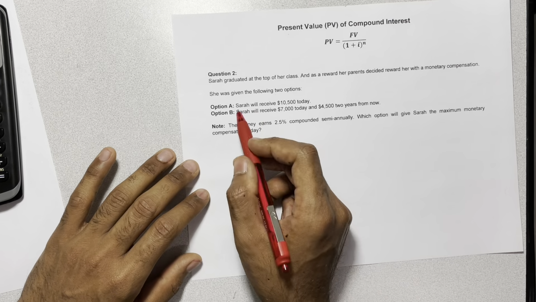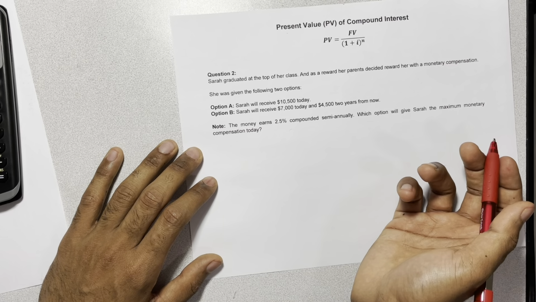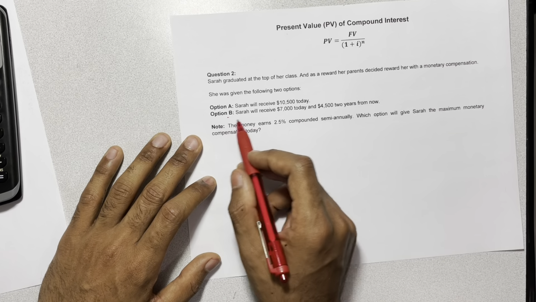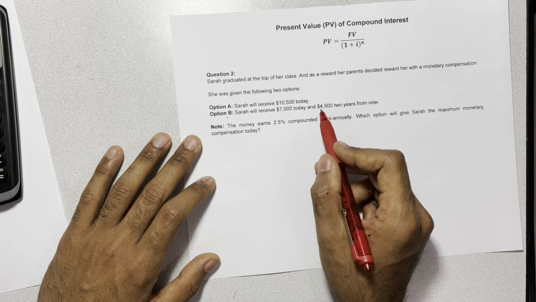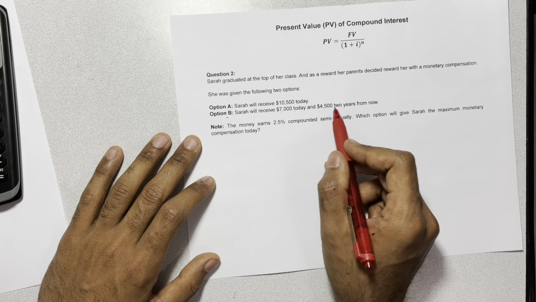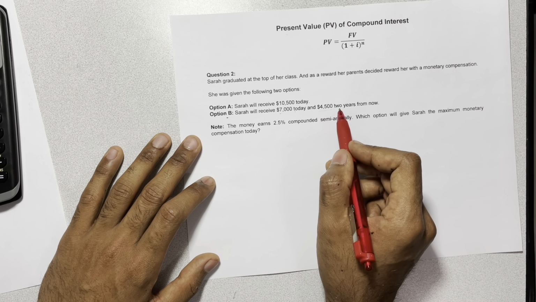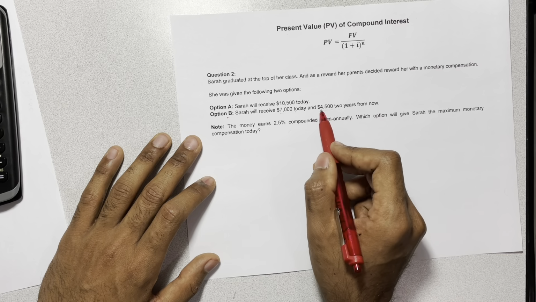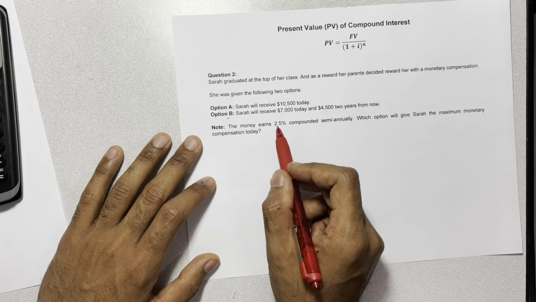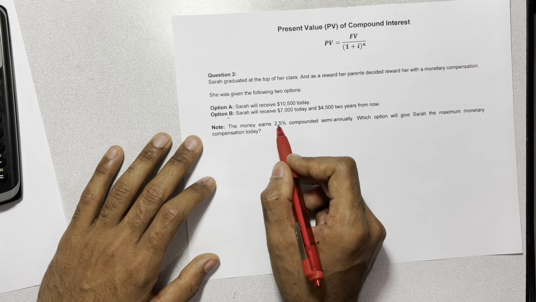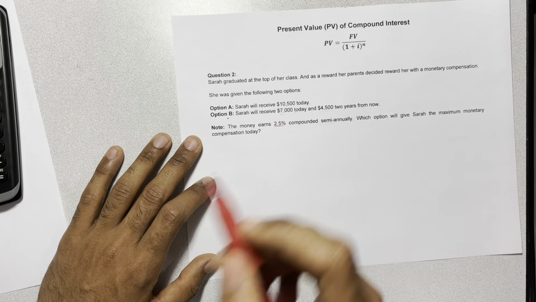Interesting. So option A, we don't need to do anything for it. She'll get $10,500 today. But with option B, we do need to compare it because she's only getting $7,000 today. And we need to figure out what would be the value of $4,500 today, because this $4,500 she's going to receive 2 years from now. So what would be the value of it today? And note that we are also given the information that the $4,500 was compounded at 2.5% semi-annually.